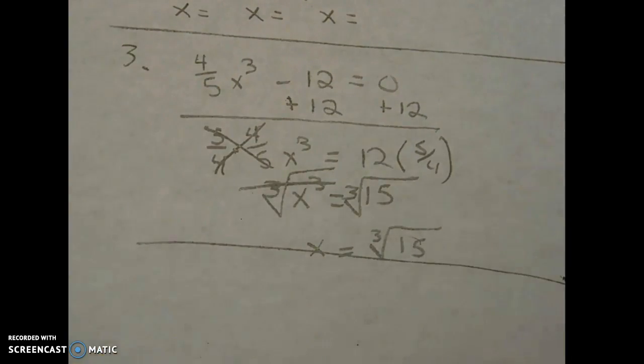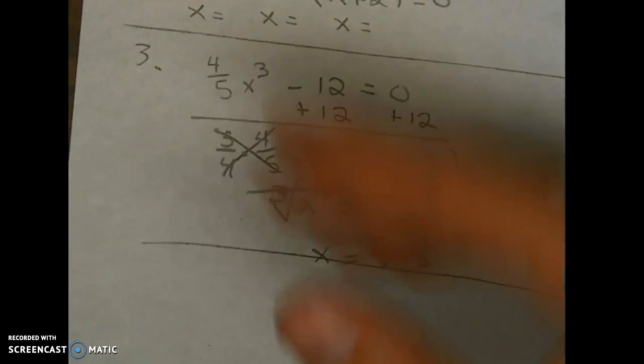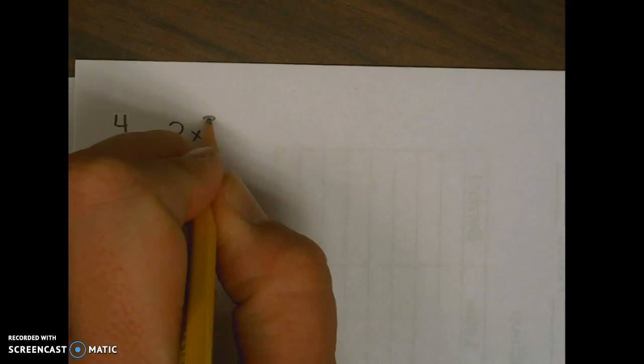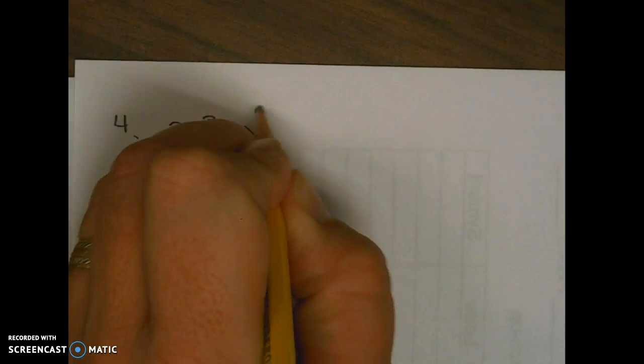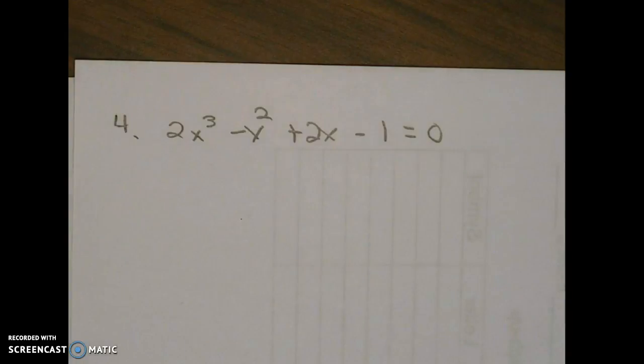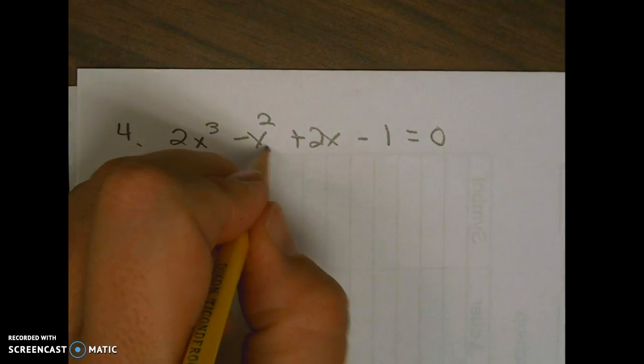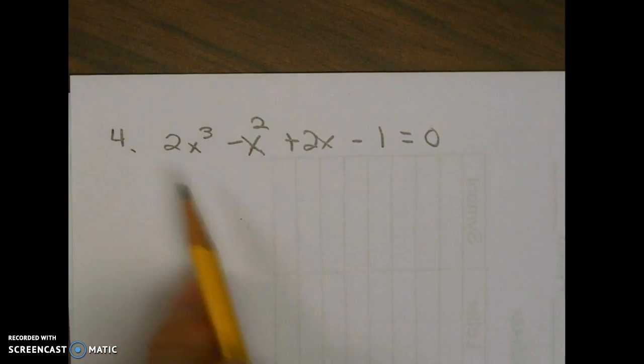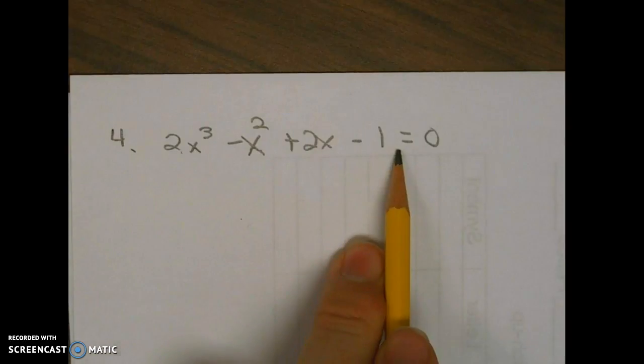Okay, moving on. Let's take a look at another example you may encounter. Let's see, we're on number 4. So in this case, you can't factor an x out of each term, right?